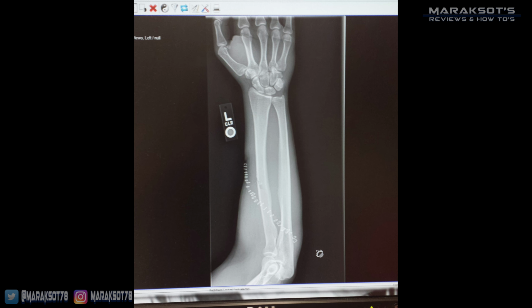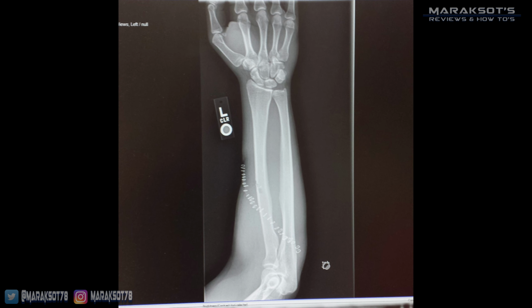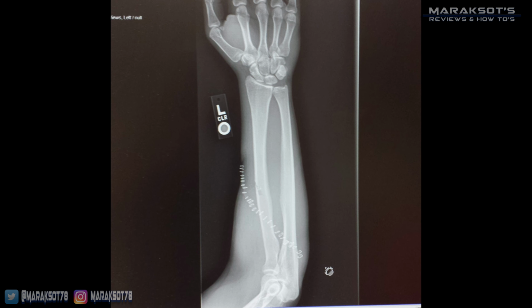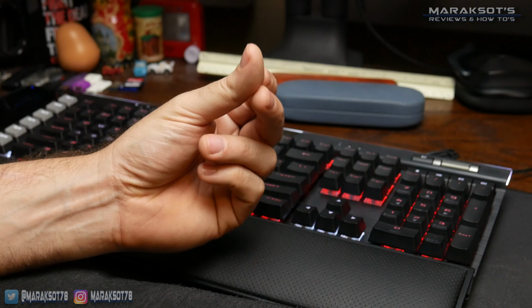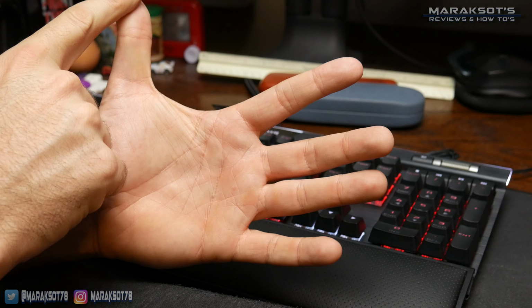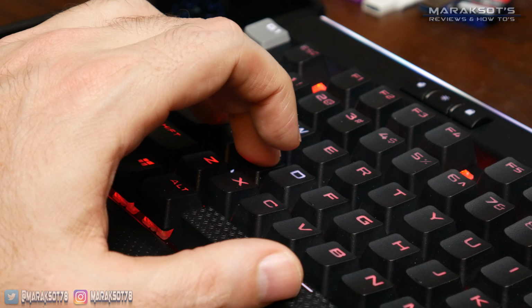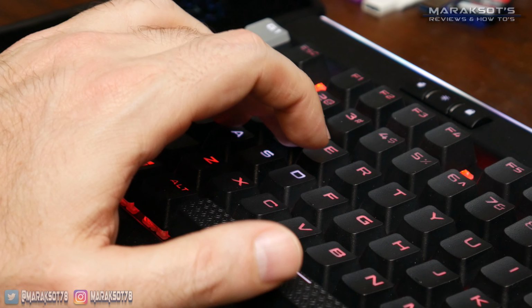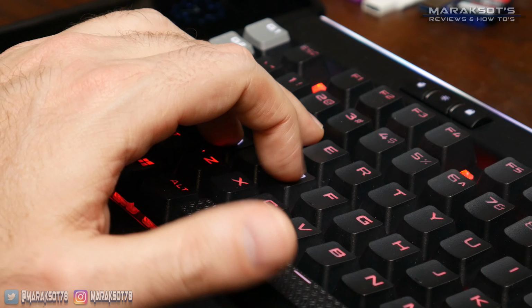In 2014, I severed the median nerve in my left arm due to a work-related accident. And since that time, I have very little to no feeling really in my left middle finger, index finger, and thumb. I'm still able to game, but with no feeling in 3 of the 5 fingers on my left hand, it does make it a little difficult to know what keys I'm pressing all the time.